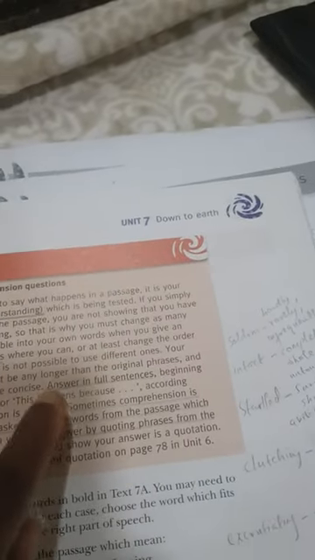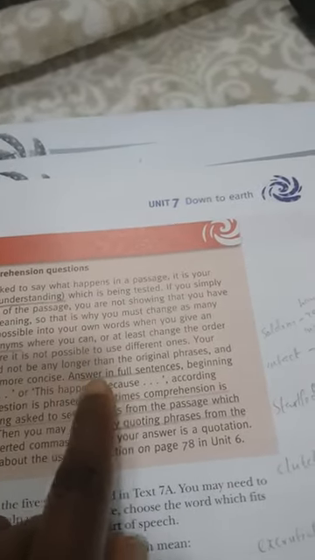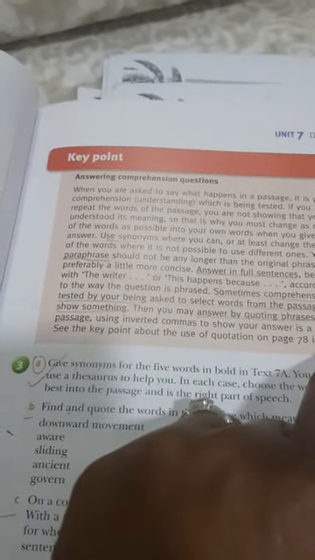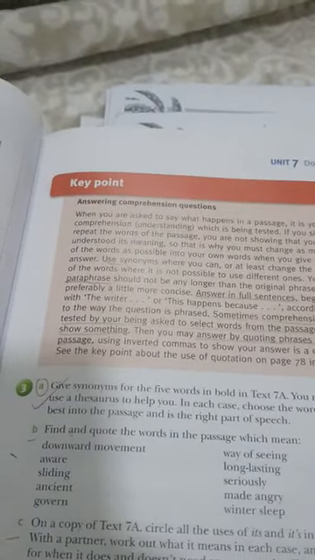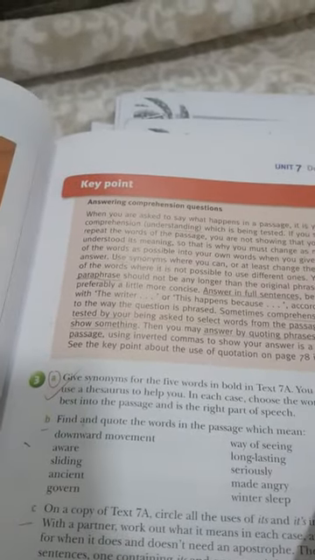Now, another important thing for you to note in answering comprehension questions is that your answers must be in full sentences. For example, this puts a lot of you in trouble when it comes to quizzes and exams. The teacher asks a question. Why did so and so person do so and so? And you just say he was sick. No. Mr. So and so did so and so because he was sick.